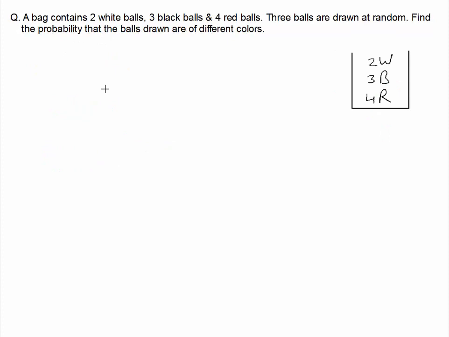So there is a bag which contains 2 white balls, 2 black balls and 4 red balls. Now 3 balls are drawn at random. So find the probability that the balls drawn are of different colors. So first let's find the number of elements in the sample space. In total we have 8 balls.